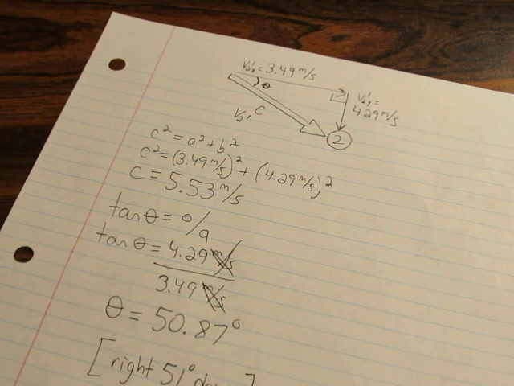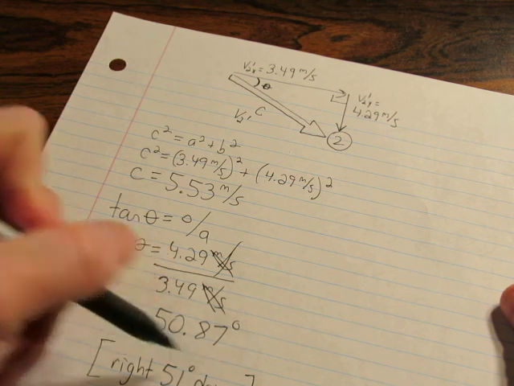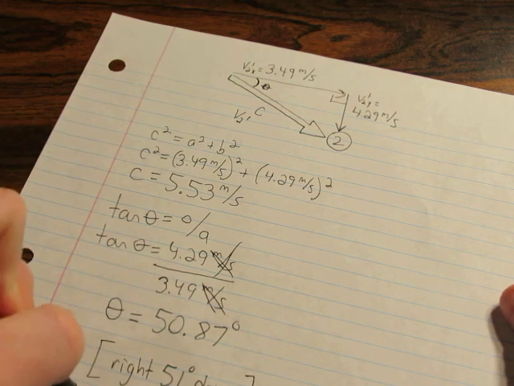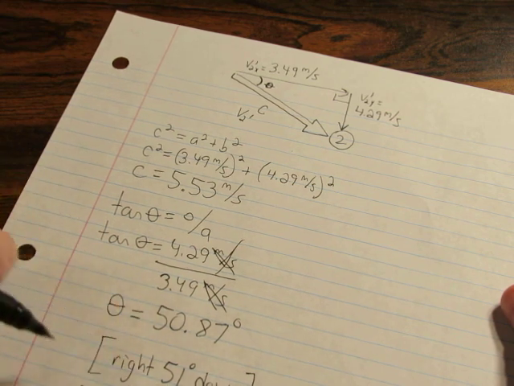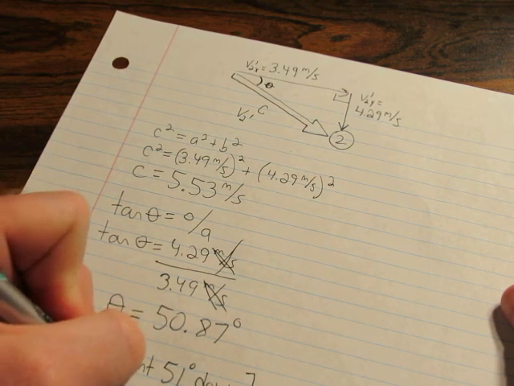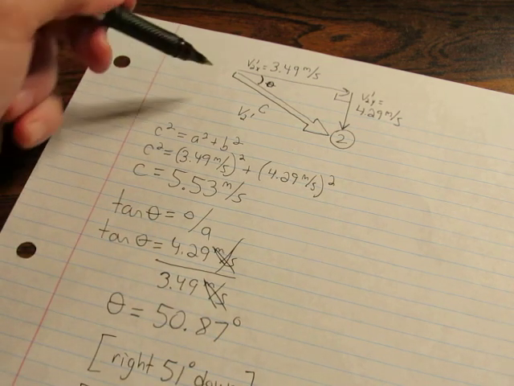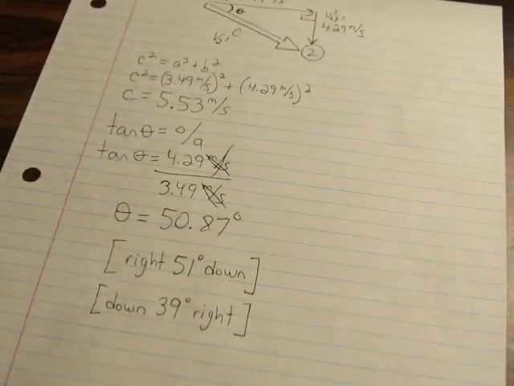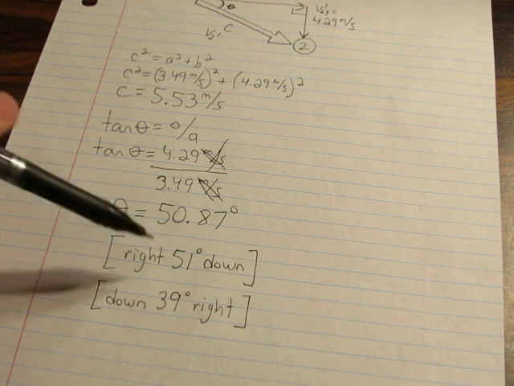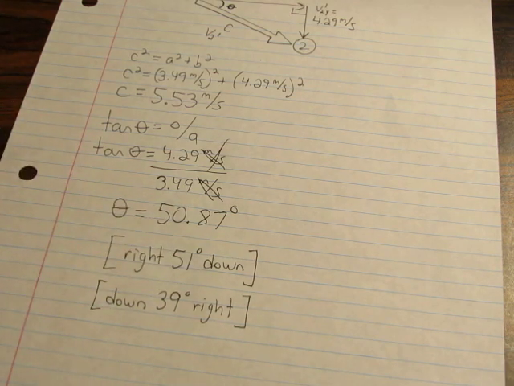And if you really want to do things absolutely correct, the so-called university way, when you have two different ways that you can possibly write an answer with an angle in it, you're always supposed to use the lower angle in the middle. So a more correct answer would be that it's down 39 degrees to the right if I had drawn my components the other way. Sorry, that was off the screen. I just shifted the page up so you could see it. Yes, right 51 degrees down, but a better answer would be down 39 degrees right.